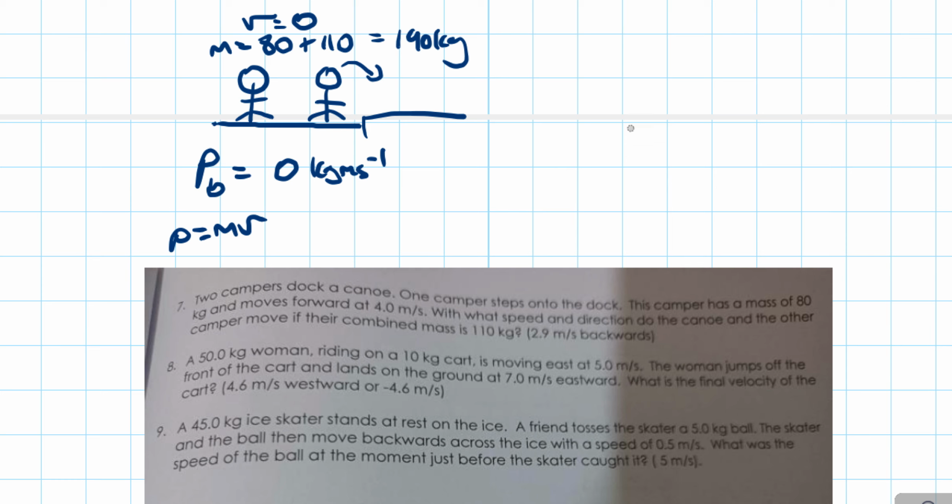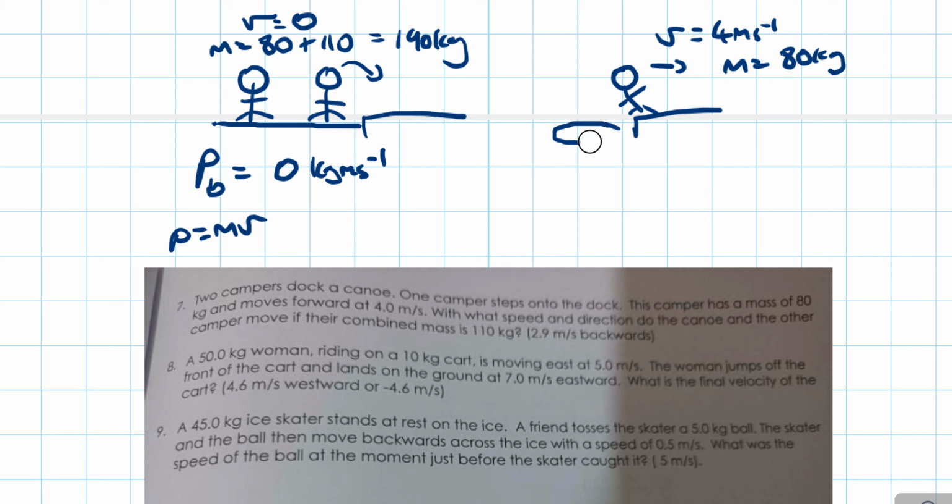Afterwards, one of the guys gets onto the dock and has a forward velocity of 4 meters per second, and we know that this mass is 80 kilograms. And the question is, what happens to the canoe and the guy on the canoe? They have a mass of 110 kilograms and their velocity is unknown.